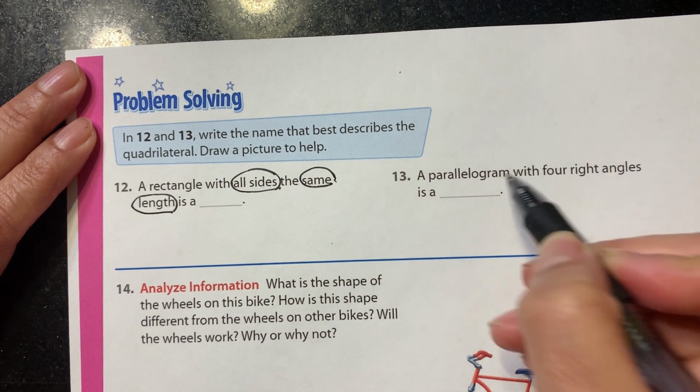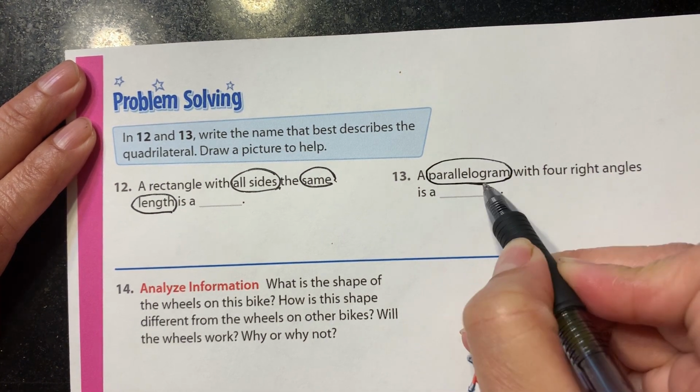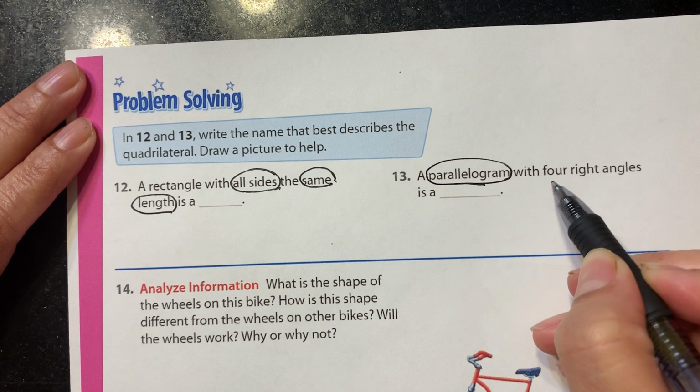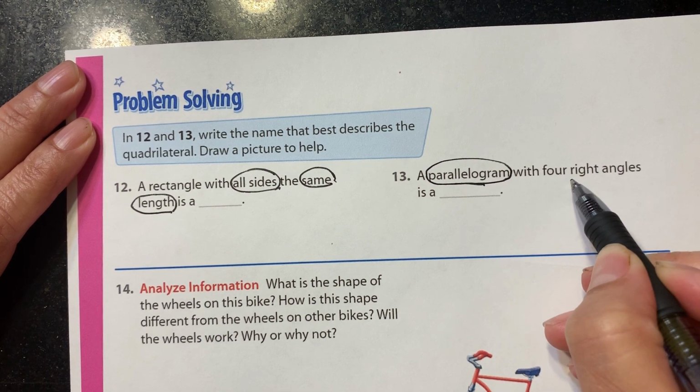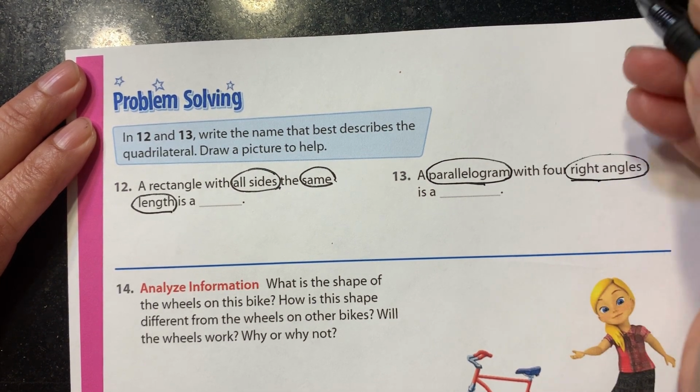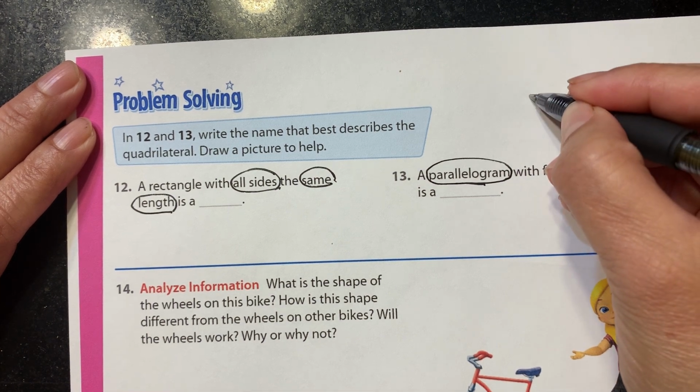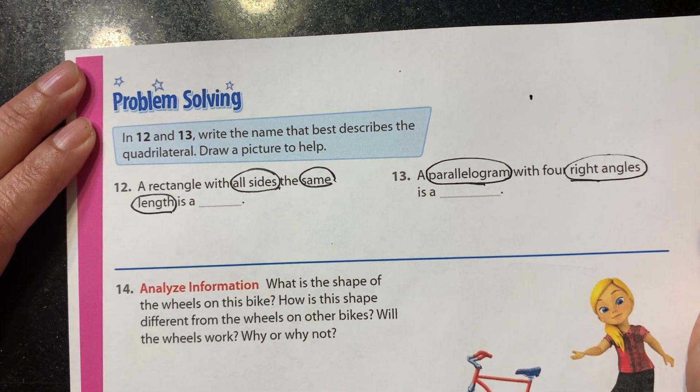Number 13, I need a parallelogram. Remember, there are 4 parallelograms. Okay, but this one has to have right angles. Now remember, the right angles are created, and I'll go ahead and work on this one with you.